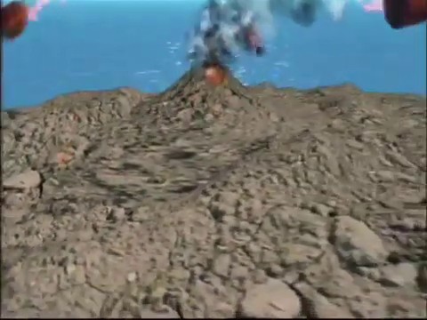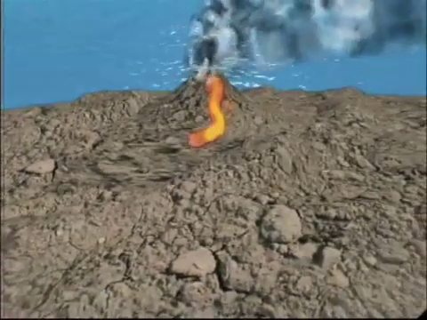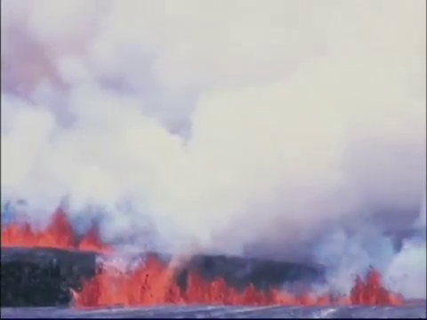The more pressure that builds up, the more violent the eruption. Once magma reaches the surface, it is called lava.